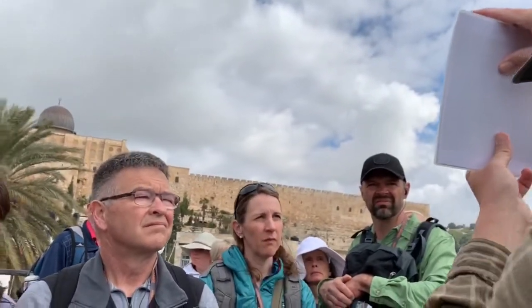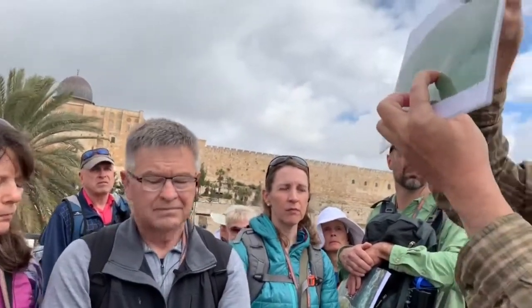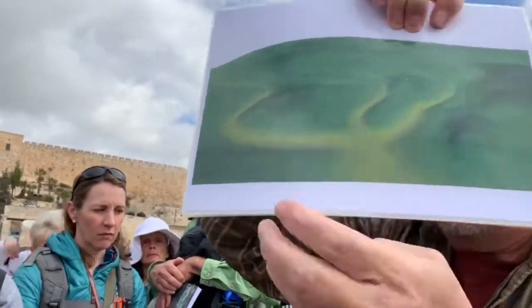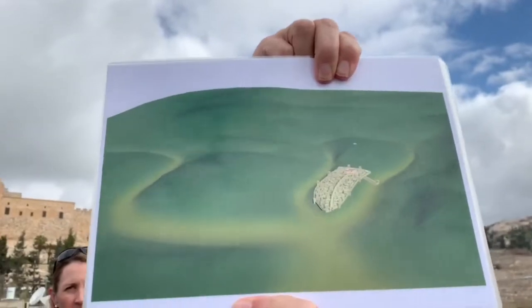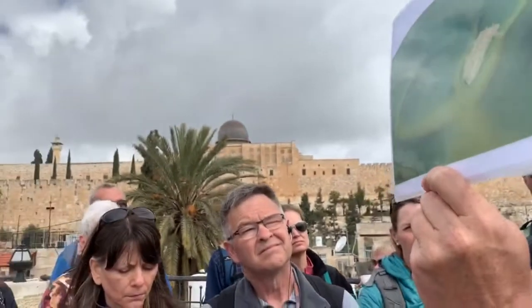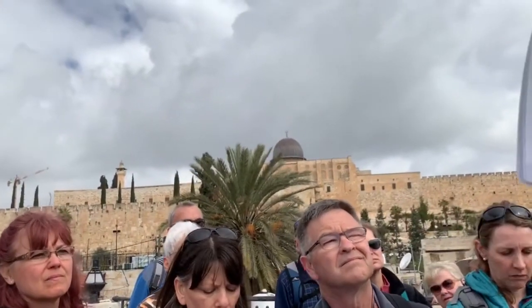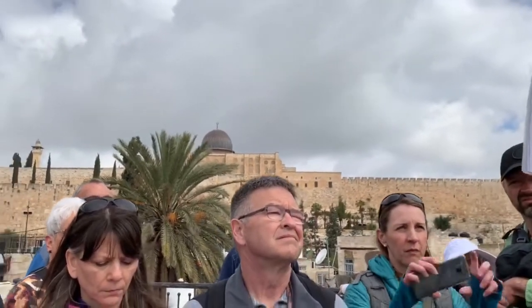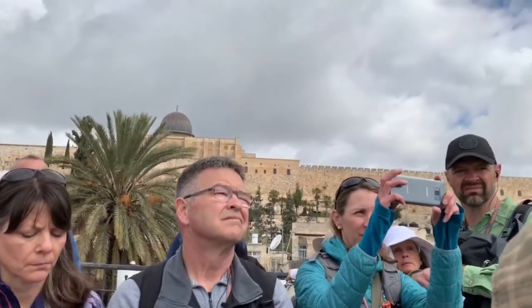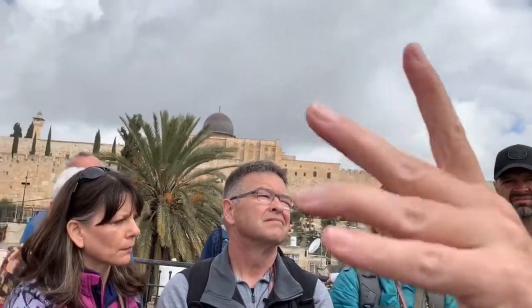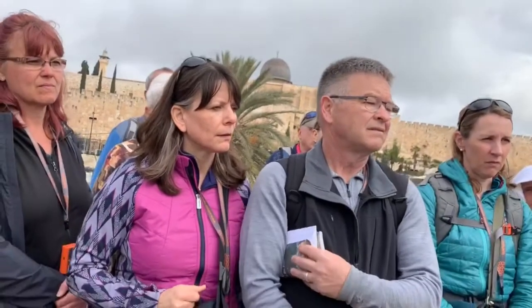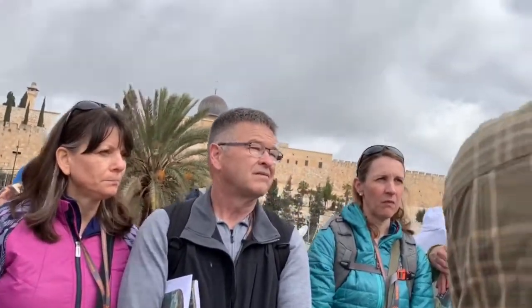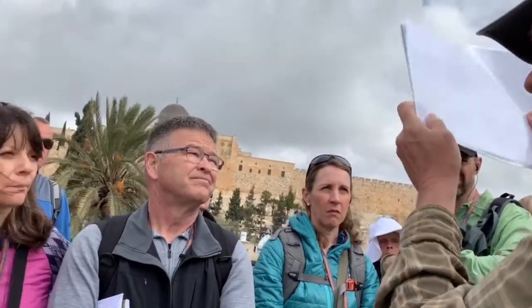Okay, now I'm going to show you the first city. When the first walled city came in, it looked like that. Salem, and then the city of David. Okay, time of Abraham all the way up to the time of David. Now why, in all this topography, would you build your city down on this kind of lame lower part of the eastern hill? Water.